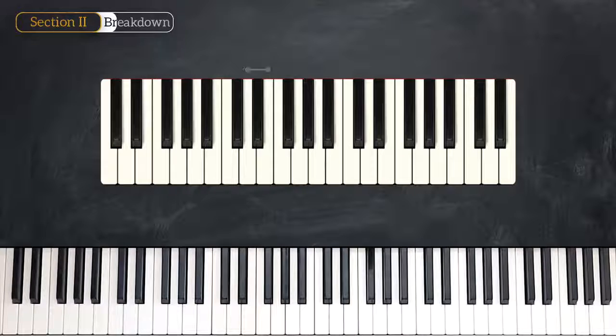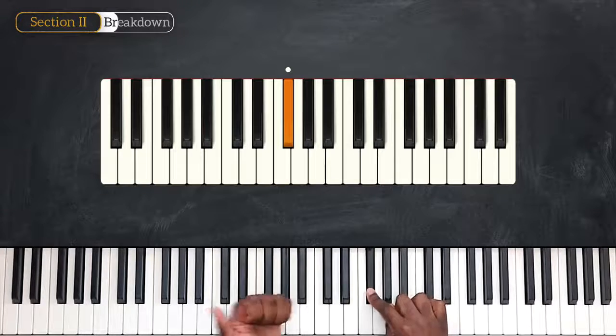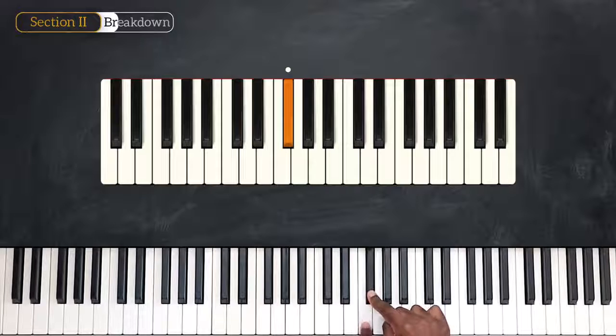Another example, let's take this note. The note next to it, going on the left, is this one. So that's one half step. If I do it again, I get here. So the distance between the two is one whole step.